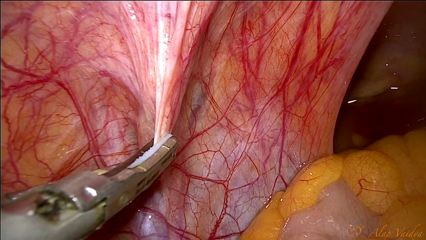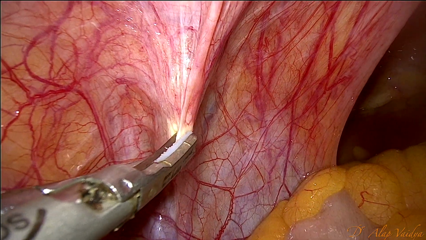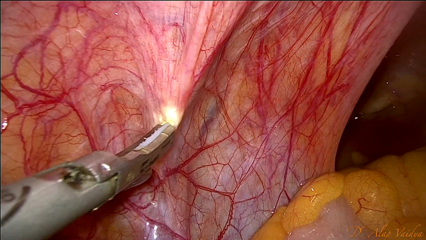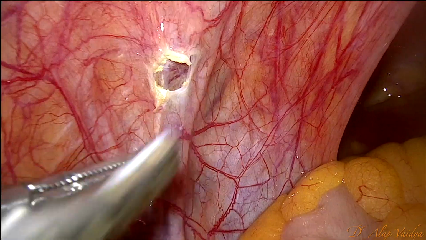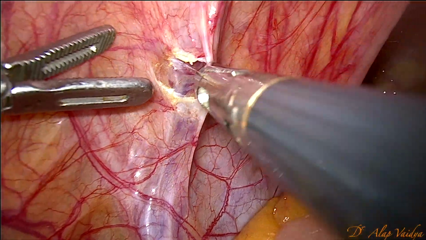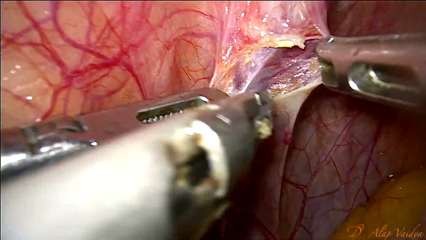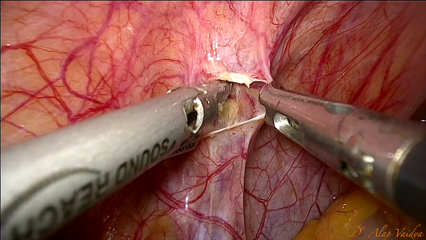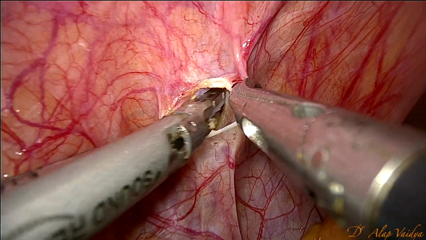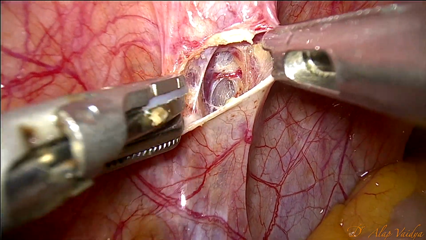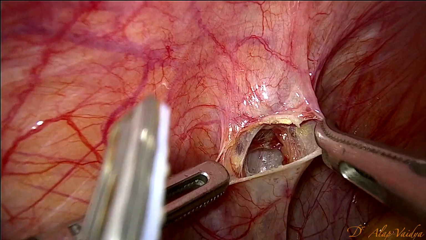Put a small nick and make a window. Hold and stabilize the window, then give parallel strokes on both sides of the uterine artery.